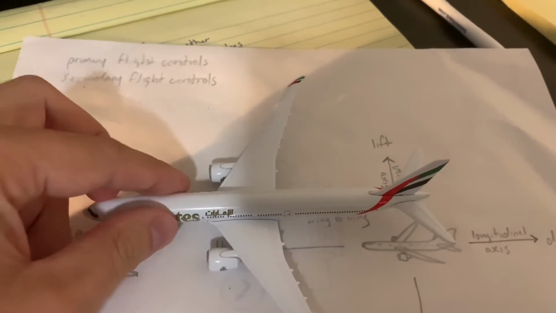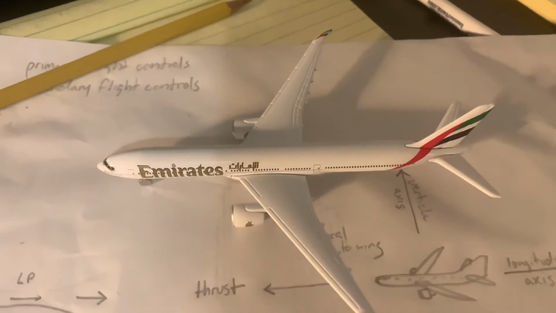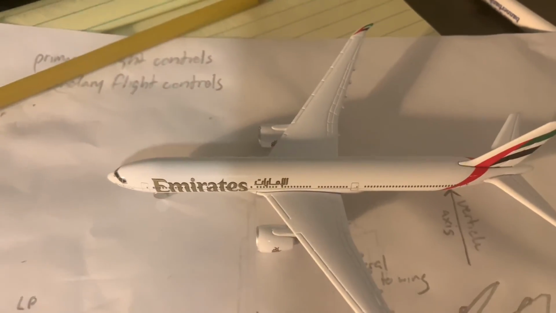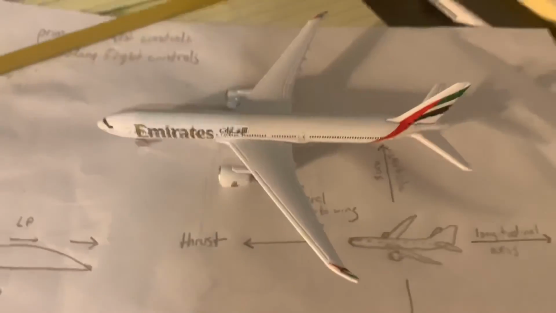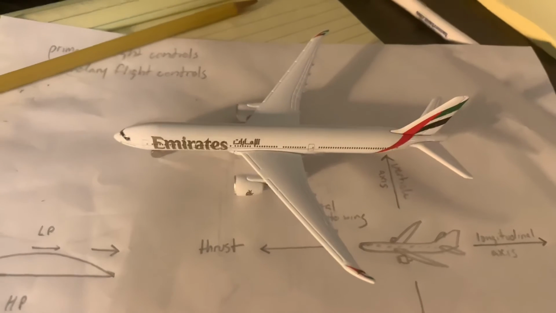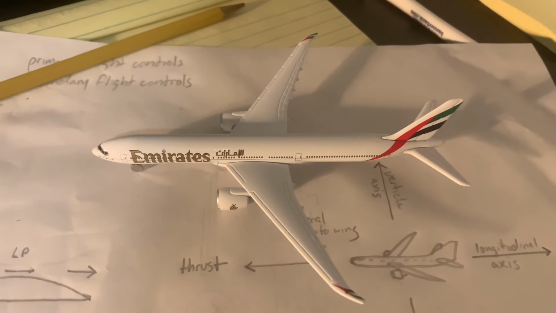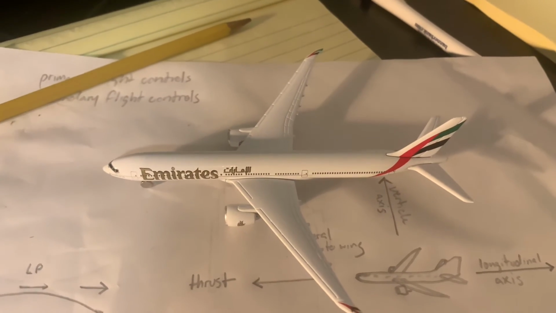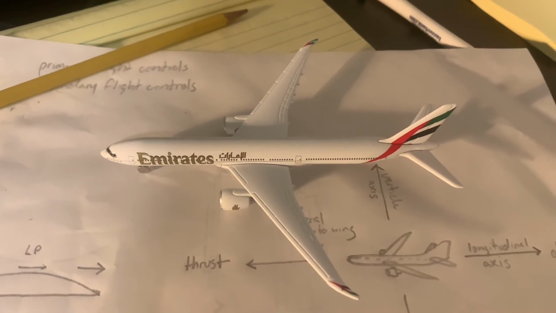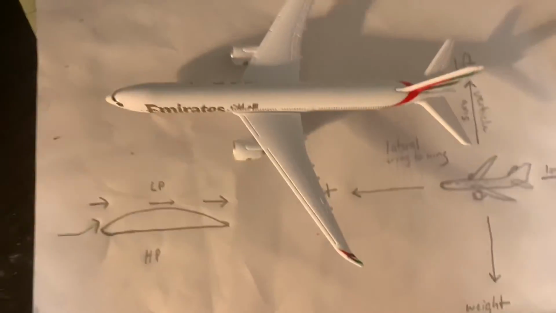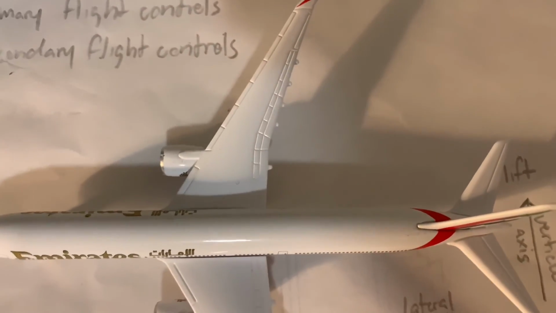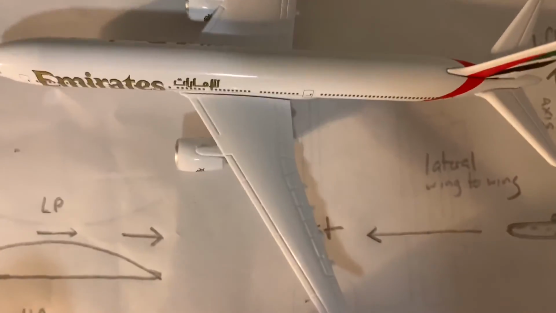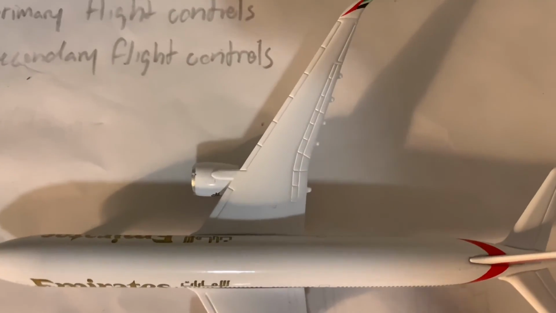And then we got our secondary flight controls. All of these secondary flight controls are creating drag, which is slowing us down because that's the opposite of thrust. And bigger airplanes need more secondary flight controls because they go faster and they're harder to slow down. On a transport category aircraft such as this bad boy, we got a lot of secondary flight controls.